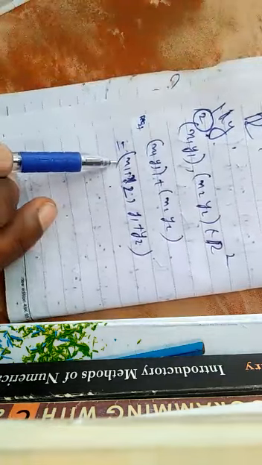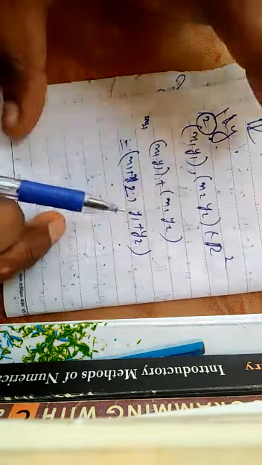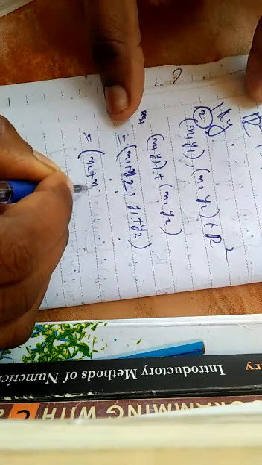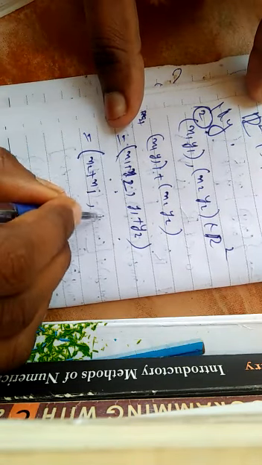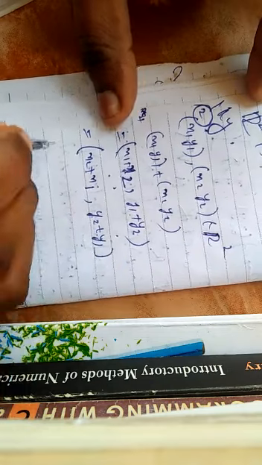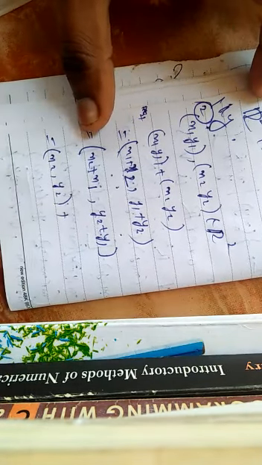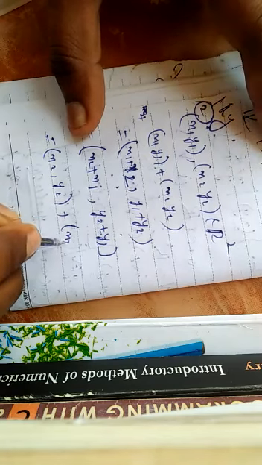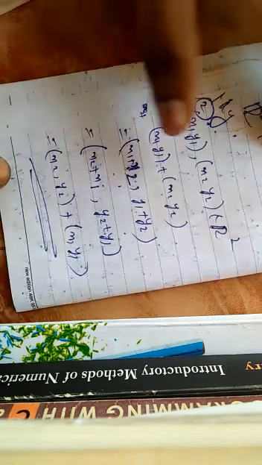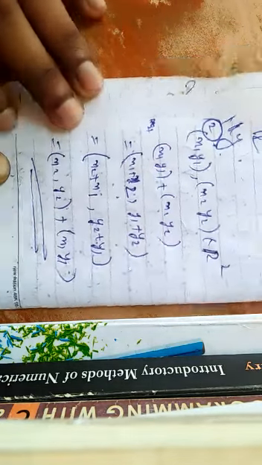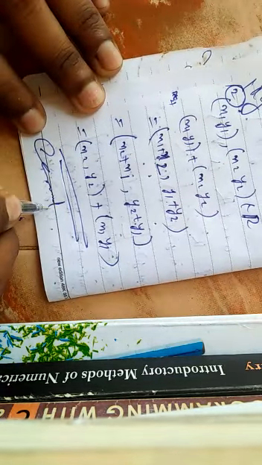We know x1 and x2 are from R, and y1 and y2 are from R. So x1 plus x2 is commutative. Similarly, y1 plus y2 is commutative. So we write (x2 plus x1, y2 plus y1). After that we can split coordinate-wise: (x2, y2) plus (x1, y1). So (x1, y1) plus (x2, y2) equals (x2, y2) plus (x1, y1). So it is commutative.